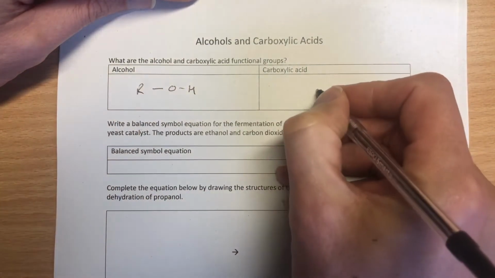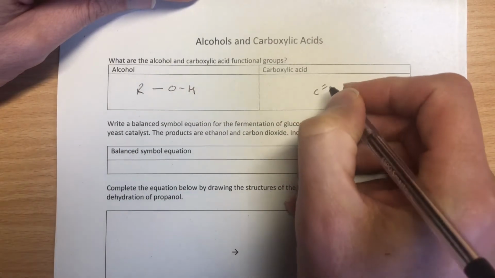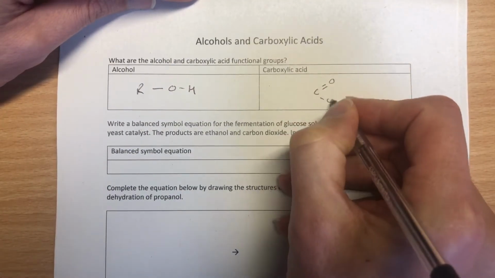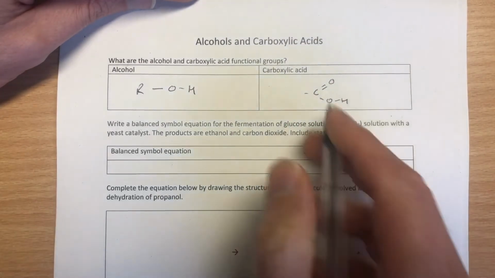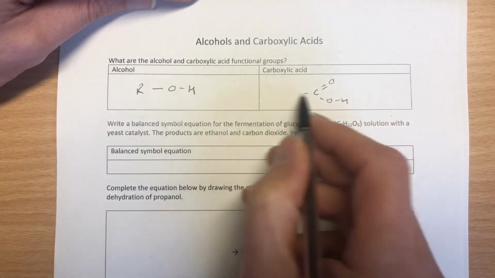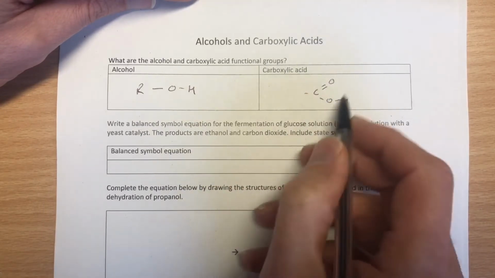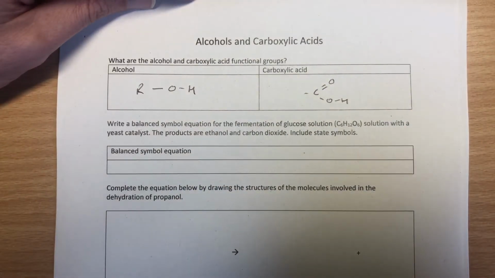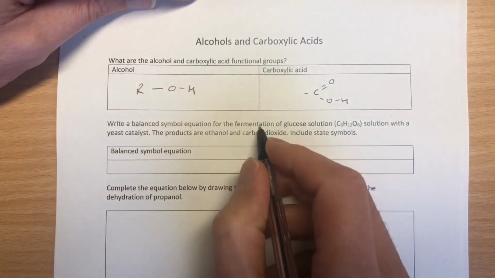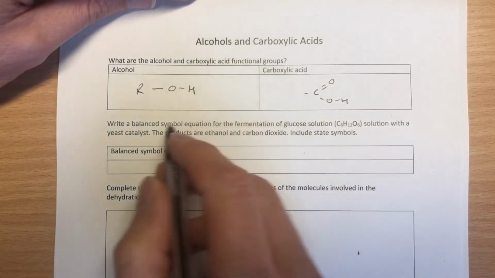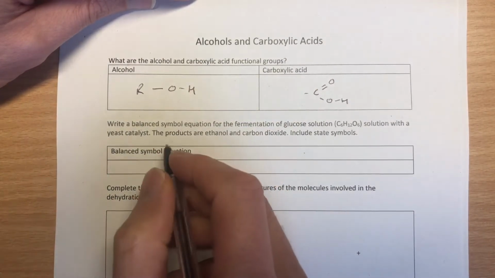Carboxylic acids now, the carboxylic acid functional group has to have a carbon in it, double bonded to an oxygen, single bonded to an oxygen, and a hydrogen. There is our carboxylic acid functional group, and we can attach whatever we want now to that bond there, but this is the functional group of the carboxylic acids. Now you can make alcohol by fermenting glucose solutions. That's what we're going to do here, write a balanced symbol equation for that.